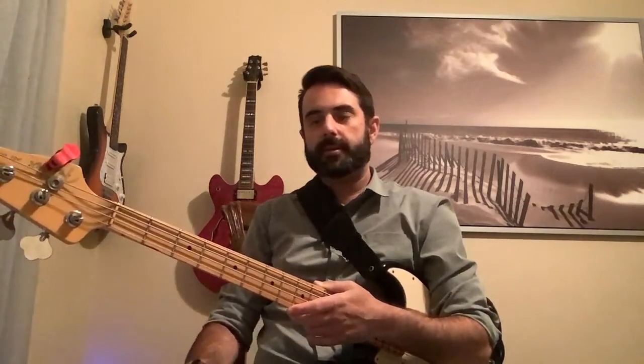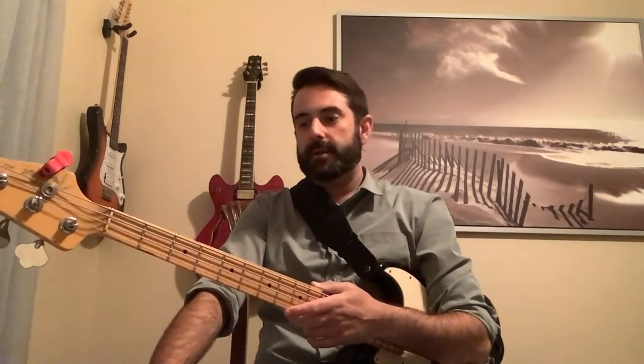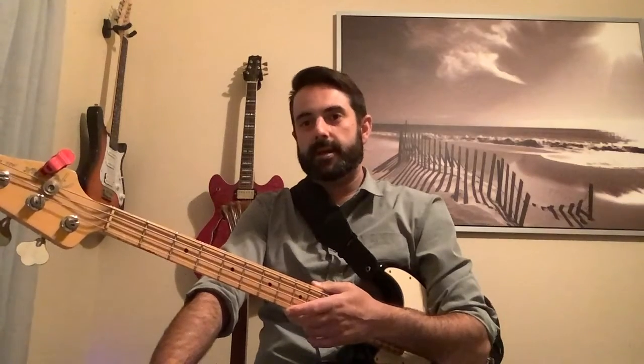I hope you guys got something out of this. And again, if you can practice this and get it down, it is a really, really great technique to have in your bass playing tool belts.